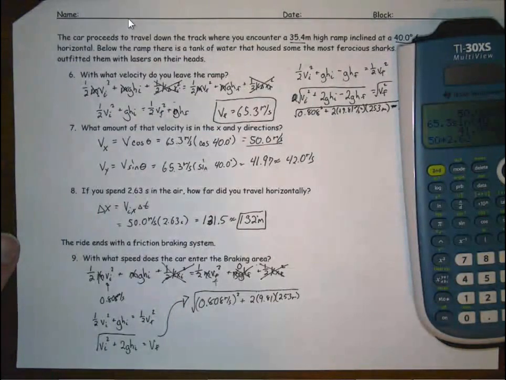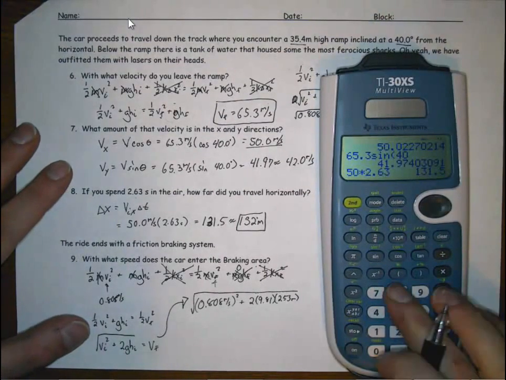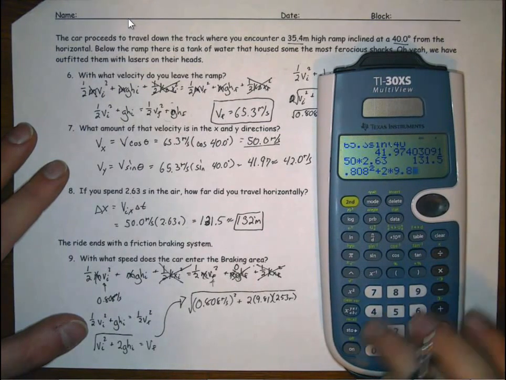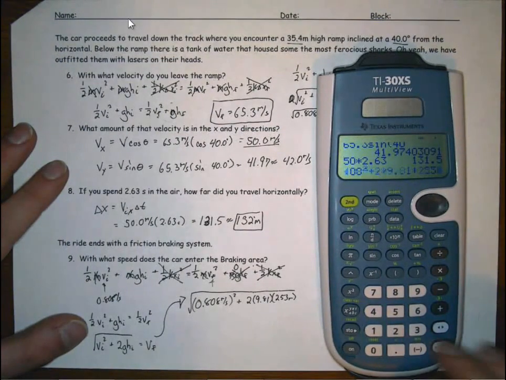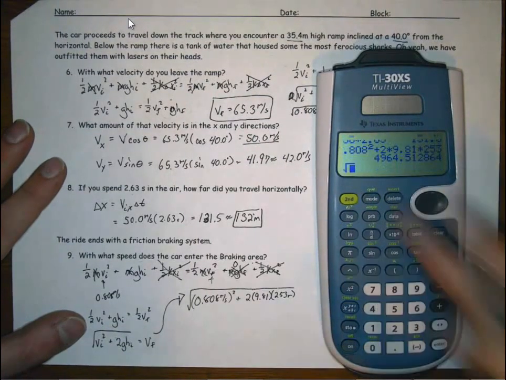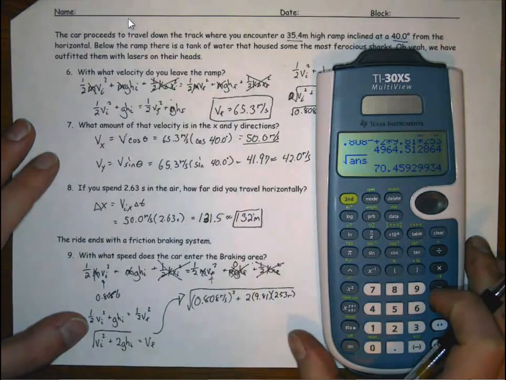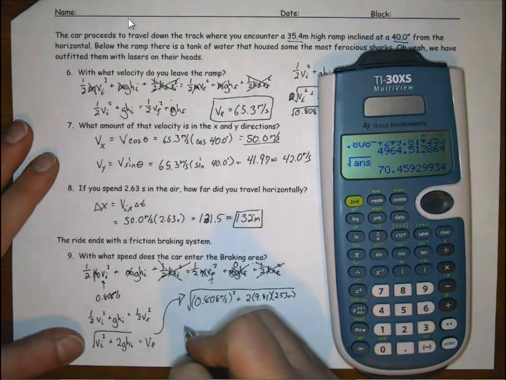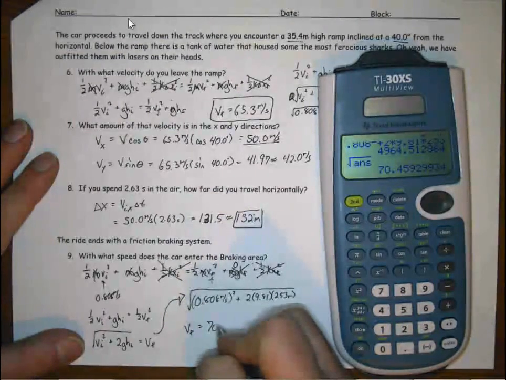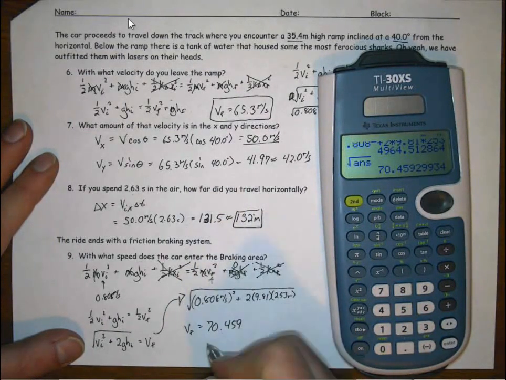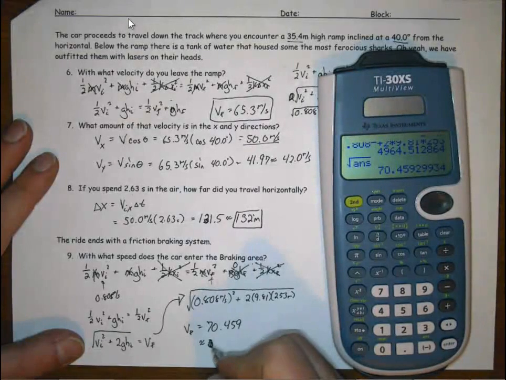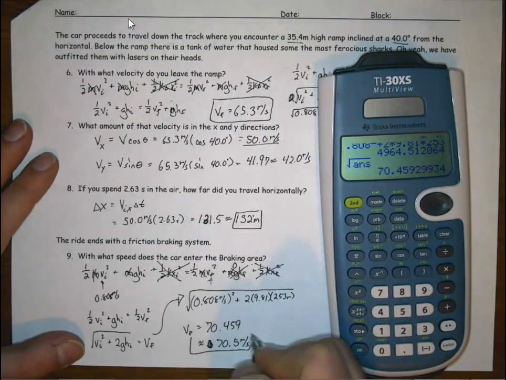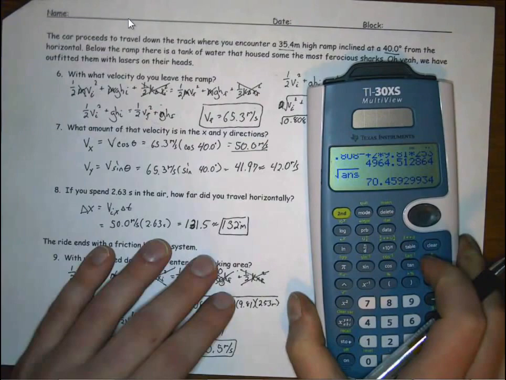All right, let's plug this in a calculator and do it in steps. 0.808 squared plus 2 times 9.81 times 253. And then I'm going to take the square root of it. And I'm going to get my velocity at the end of being 70.459, and then 3 significant digits, 70.5 meters per second. So that's my velocity at the bottom of the ramp. All right.